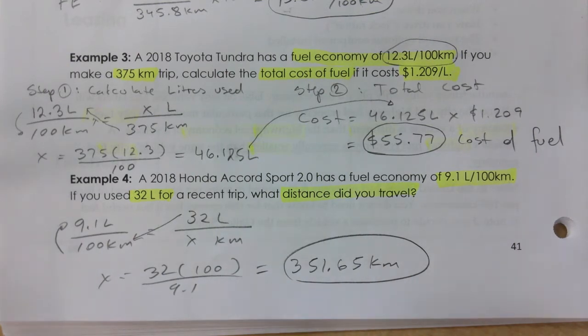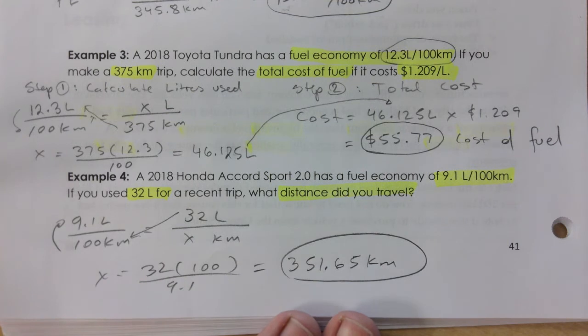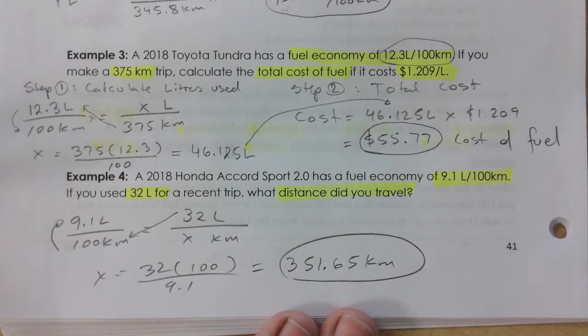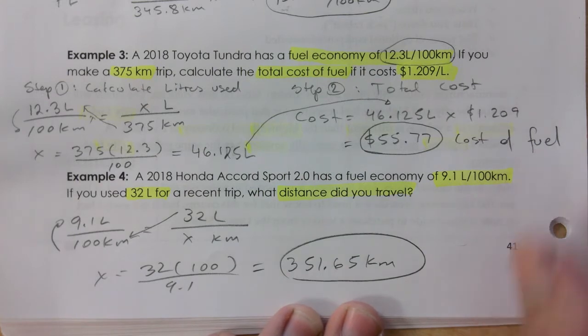Clearly indicate your final answer, folks, okay? On a test or quiz, just say this is the answer, circle it, or write next to it, whatever works best for you.